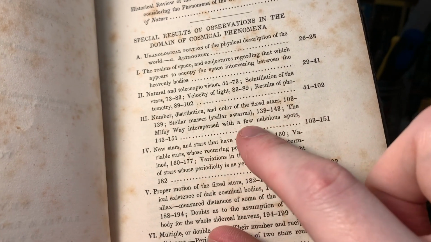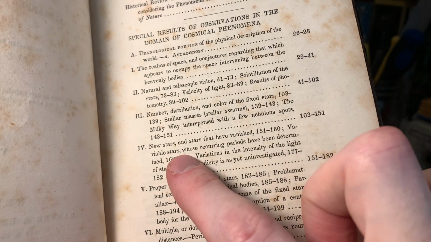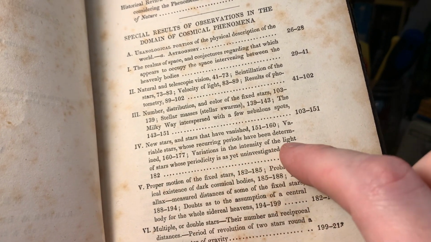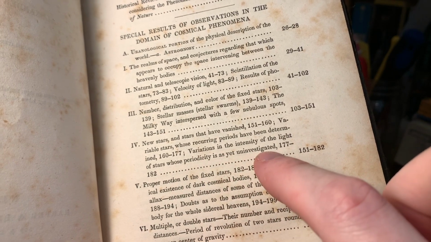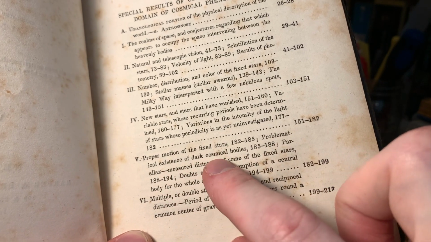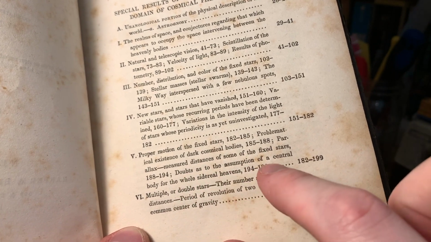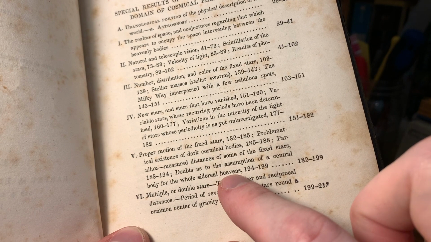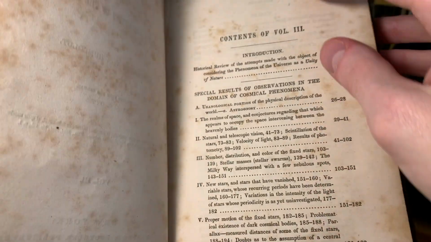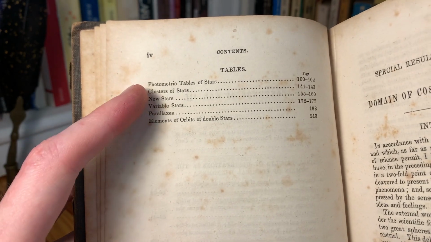It's got number, distribution, and color of the fixed stars, stellar masses, stellar swarms, the Milky Way interspersed with a few nebulous spots, new stars and stars that have vanished, variable stars whose recurring periods have been determined, variations in the intensity of the light of stars whose periodicity is as yet uninvestigated, proper motion of the fixed stars, problematical existence of dark cosmical bodies, parallax, measured distances of some of the fixed stars, doubts as to the assumption of a central body for the whole sidereal heavens, multiple or double stars, their number and reciprocal distances, period of revolution, and so on there. And then there's a series of tables, it looks like, listed in this book as well.